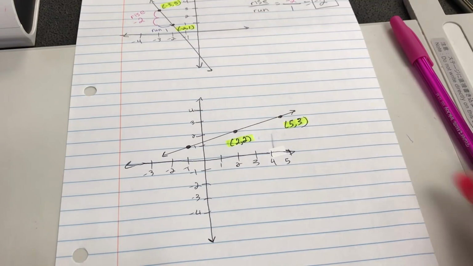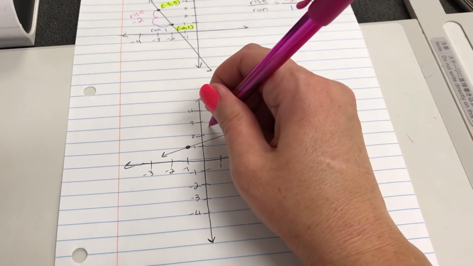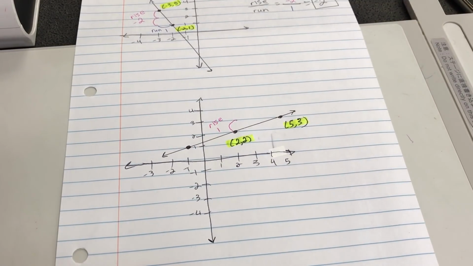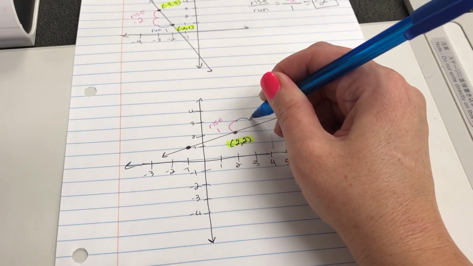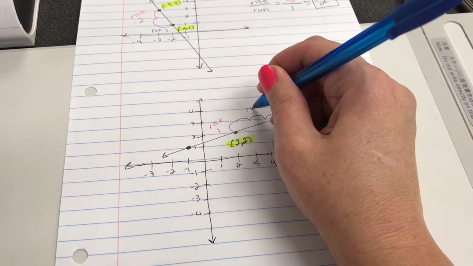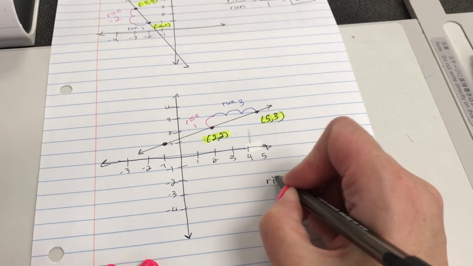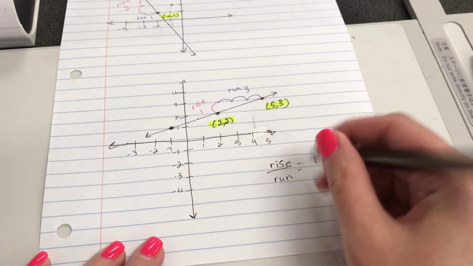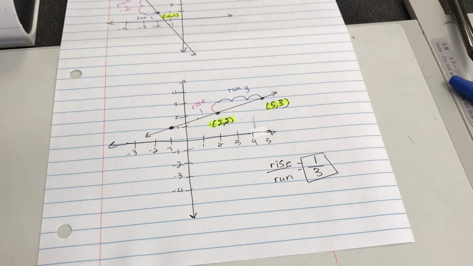Now, we're going to do the rise. Since I'm starting with this point and I'm going to this point, I go from here to here. So my rise is a +1. Now, it's a little difficult to see on this one, but we're going to go from here and we have to go over 1, 2, 3. So my run is 3. So we come over here and I'll write down here, rise over run. My rise was 1, my run was 3. So my rate of change is 1/3. All right, copy down those notes. If you have any questions, please let me know.